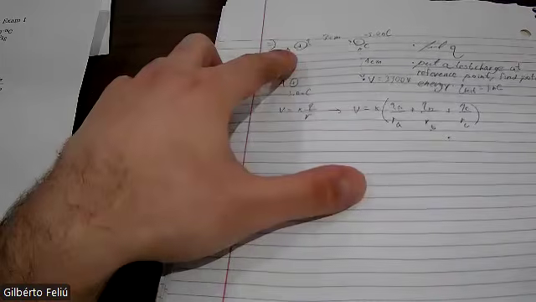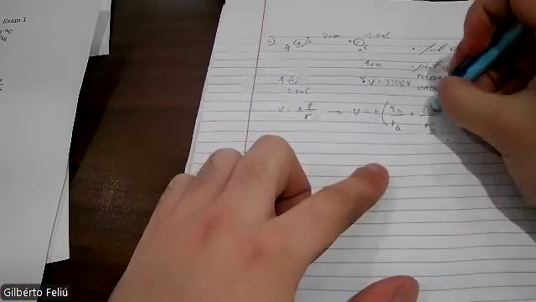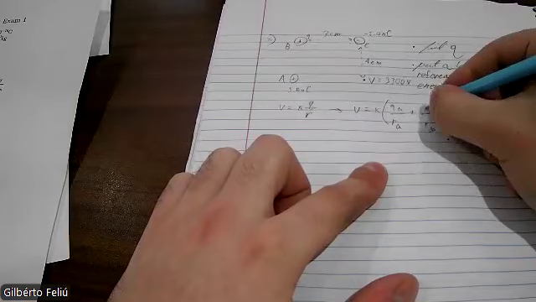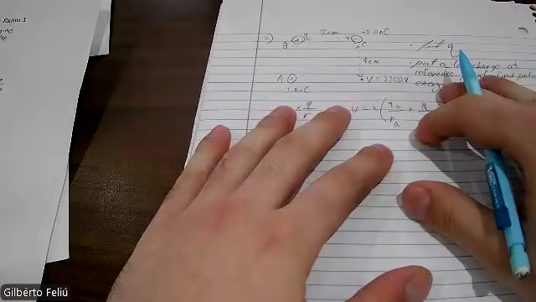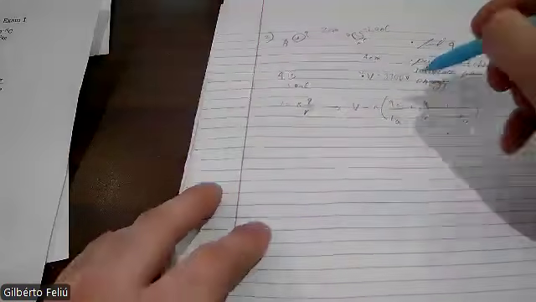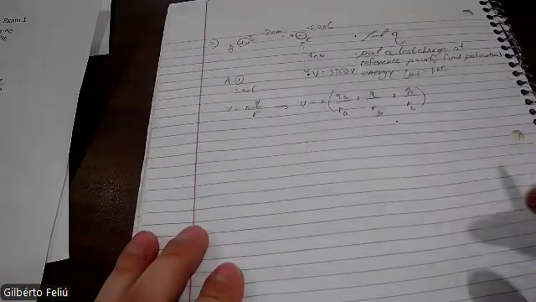And okay, QB, we don't know what that is, so that's just Q. And essentially, we want to plug in numbers and move things around to isolate this right here. That's all we have to do for this first part. So I'm gonna go ahead and do that.